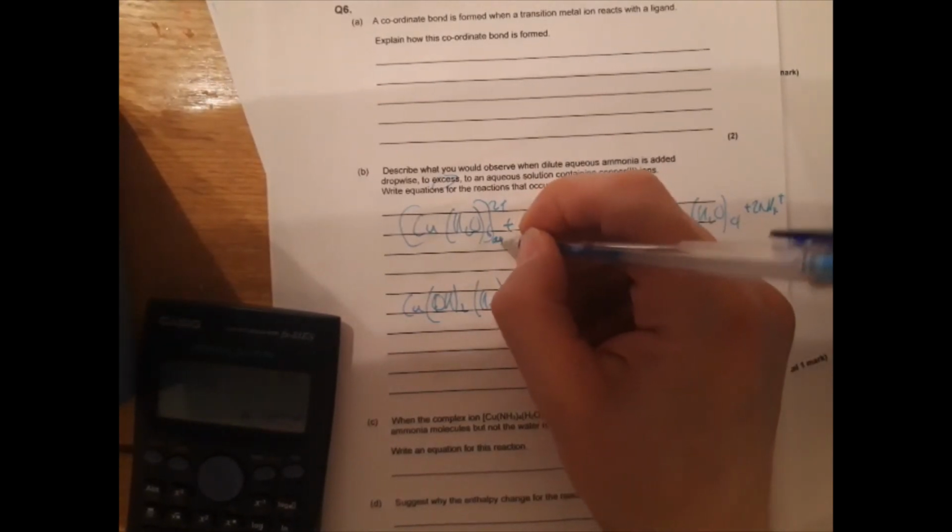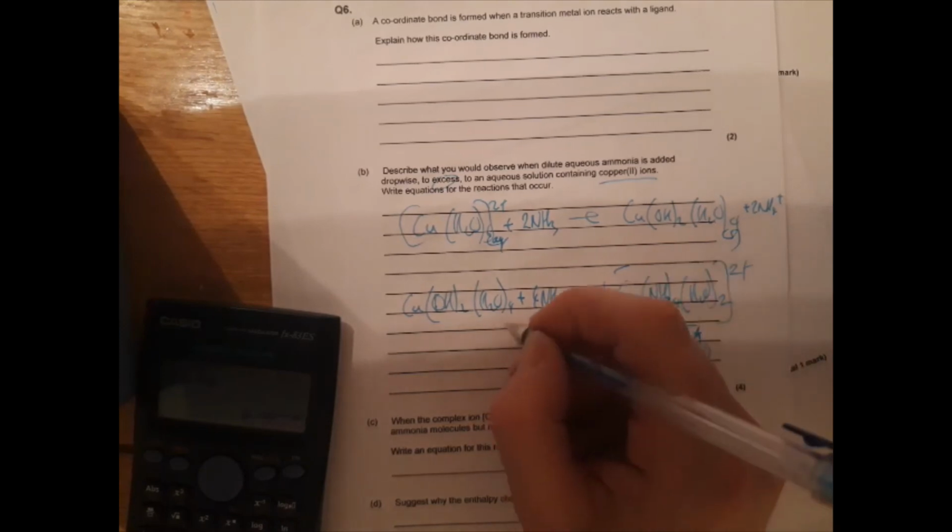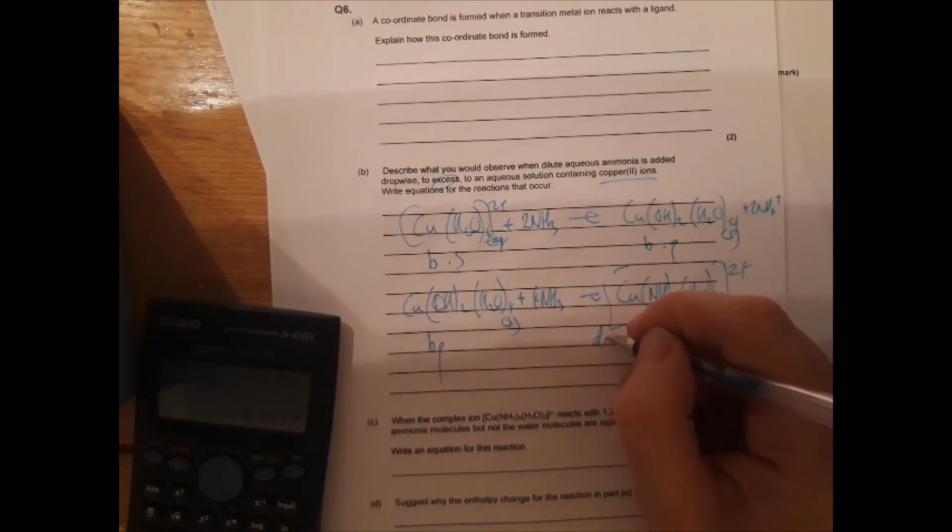Put that plus there. State symbols: aq, solid, solid, aq. I'm just checking for mistakes again. Bear with me, I'm getting too tired to bother checking. Describe what you would observe. Blue solution. Blue precipitate. And the blue precipitate, deep blue solution.